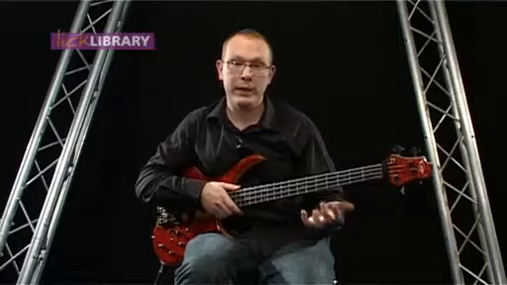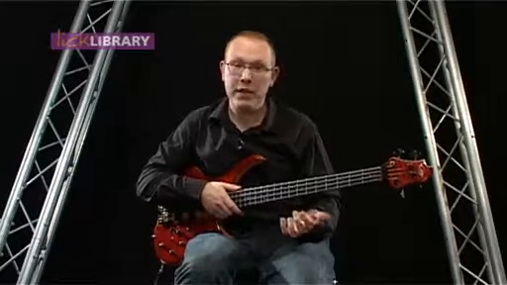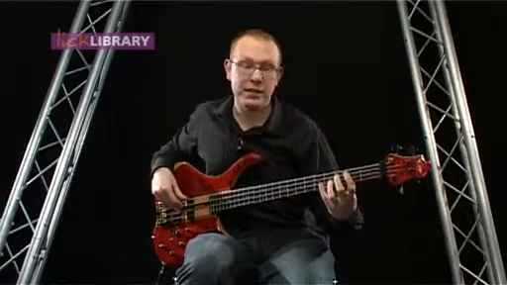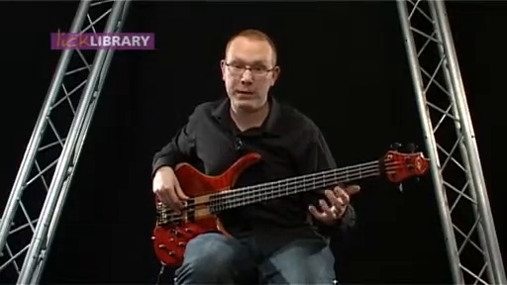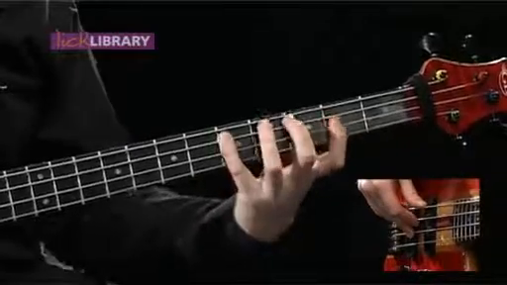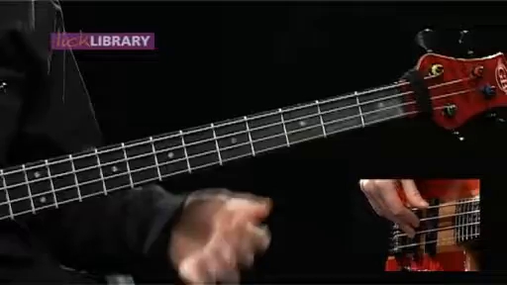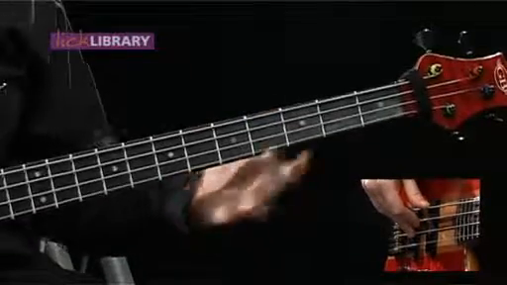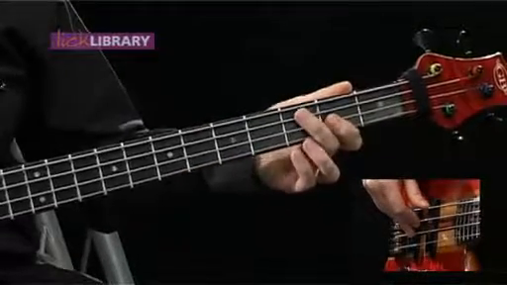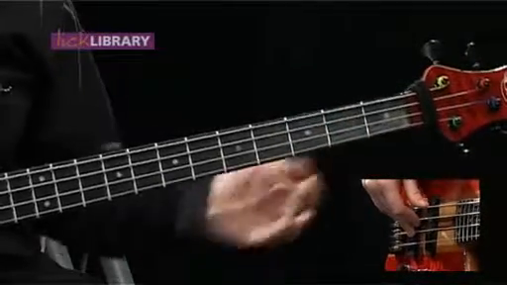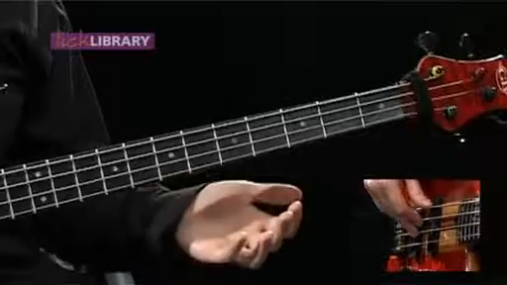Now, the way we can find out the relative minor of any major key is to start from the root note of the major key and count up 6 scale degrees. So if we count up through the key of C, 1, 2, 3, 4, 5, 6, we get to A. That's our relative minor. Now, another way that you can do the same thing is to count downwards 3 scale degrees. Okay, so we start on C, B, A. That's our relative minor scale. And that works in any key.